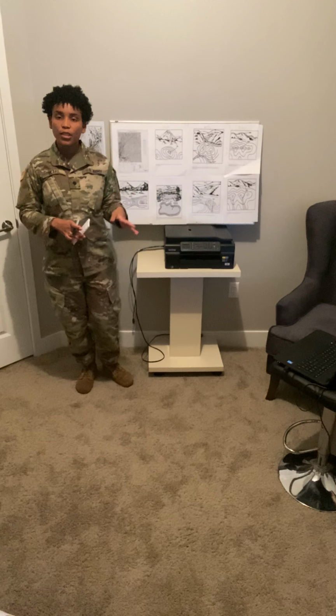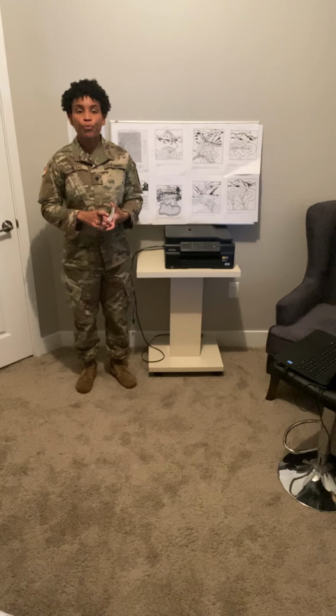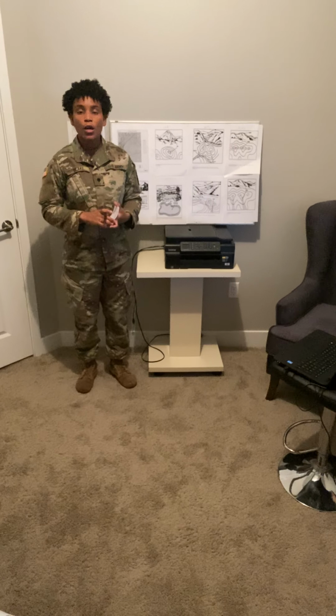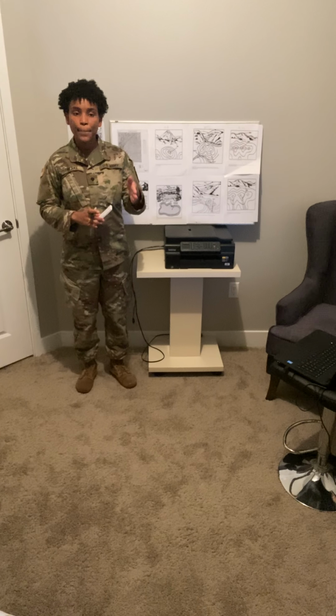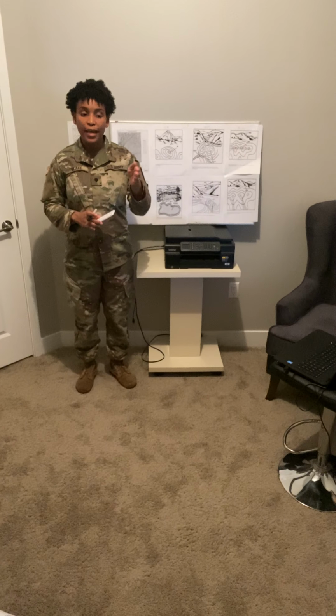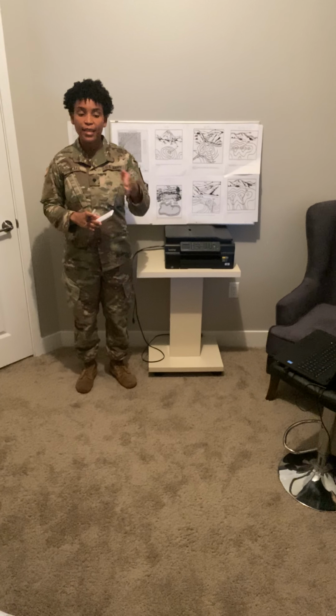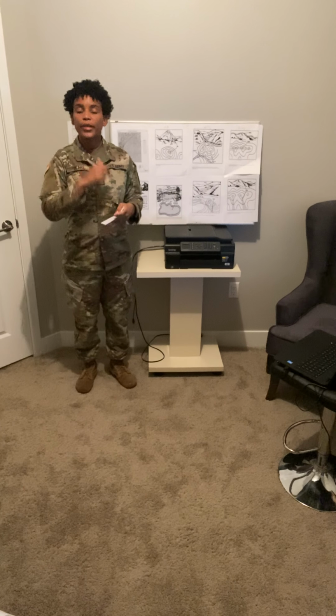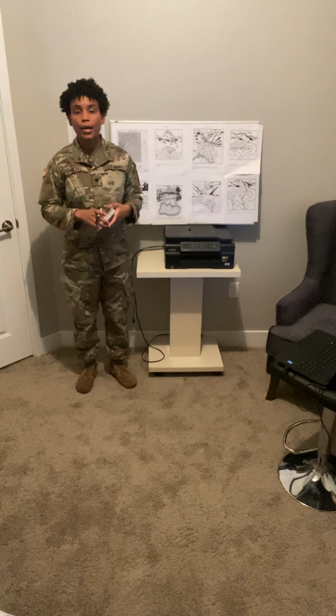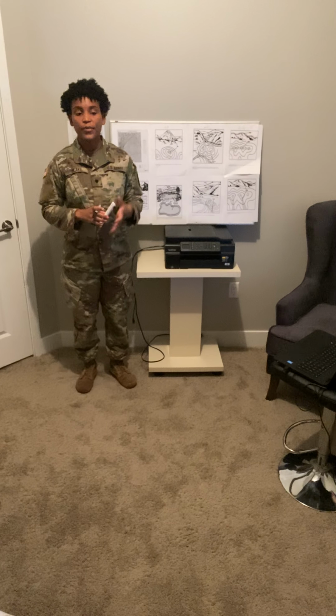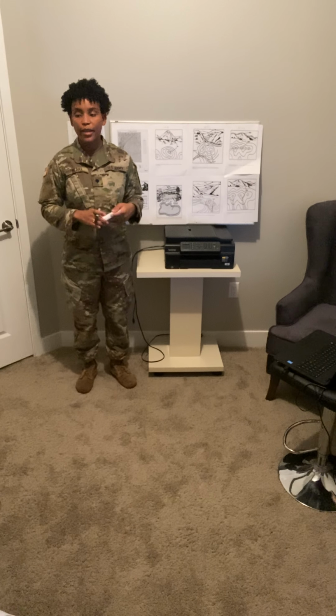Now, during the practical exercise, you will be able to look at your map, looking at the contour lines, being able to depict all the terrain features that are there on your military map.